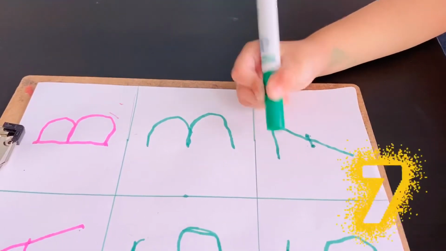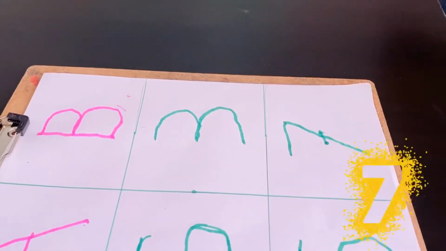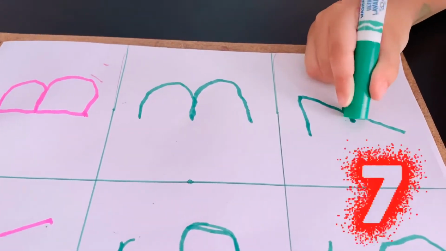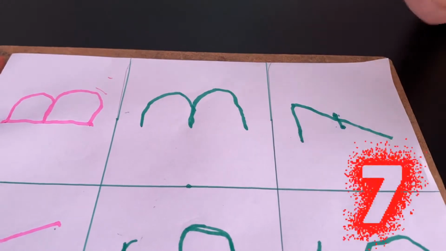Here I use 1 sleeping line, 1 standing line and 1 small sleeping line. Which number is this? You are right, it's a 7.